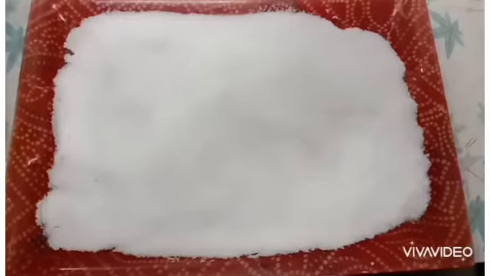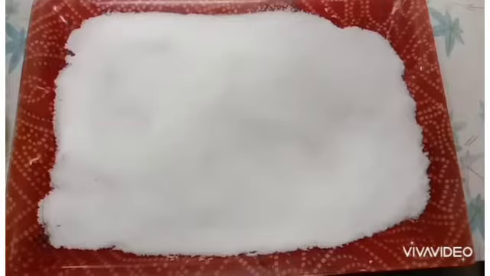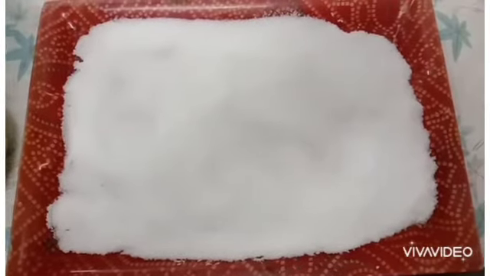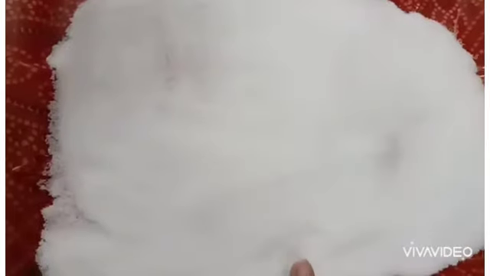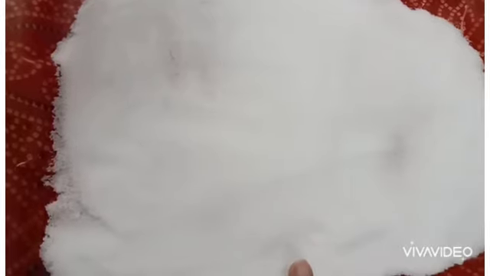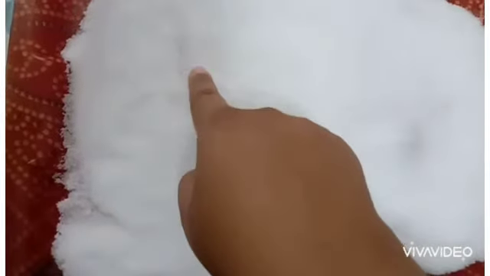Children, now we will learn the formation of alphabet N through salt writing. For this activity, I have taken some salt in one tray. Now, using our pointer finger, we will write alphabet N in salt.